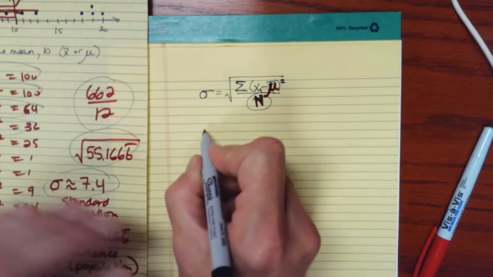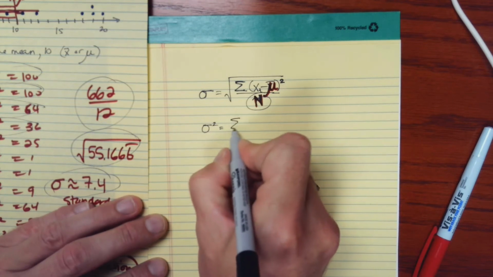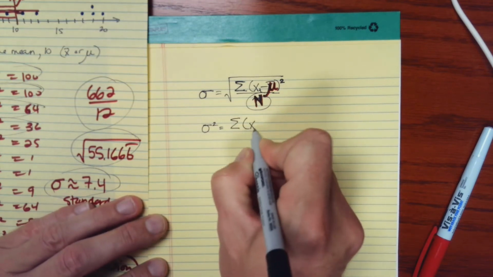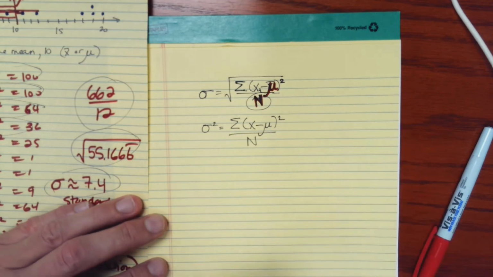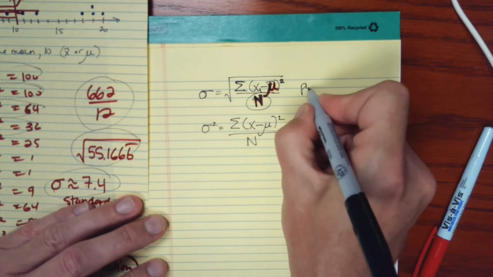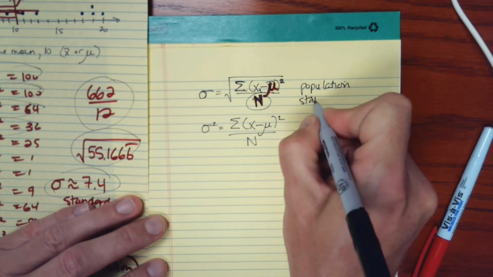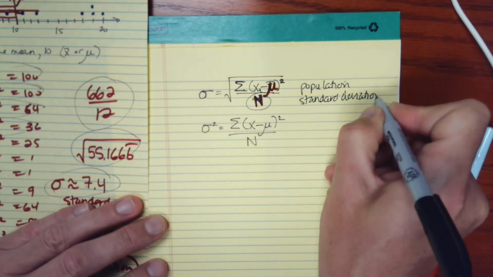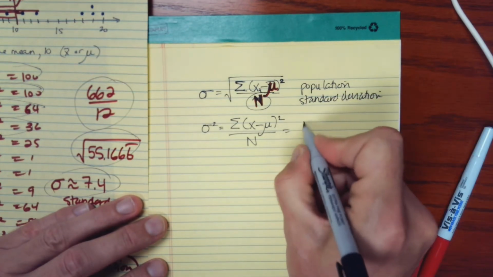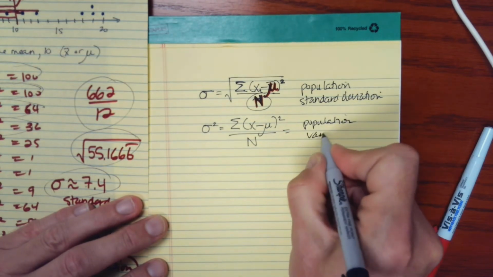Again, if we wanted to just find variance, I would not take the square root. I would just take the sum of my differences squared and divide by how many I have. So this is population standard deviation, and this is the population variance.